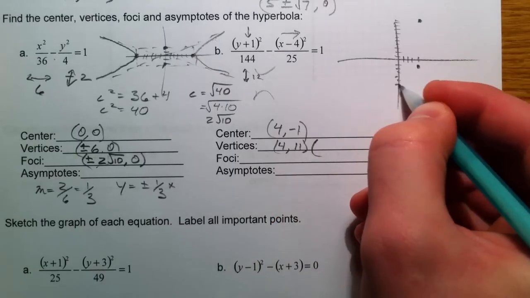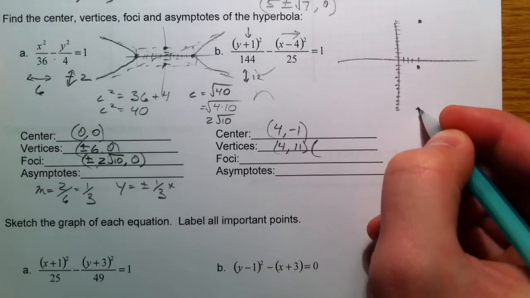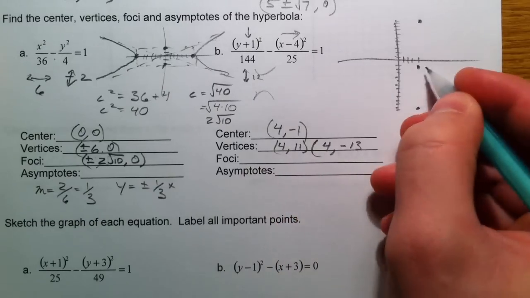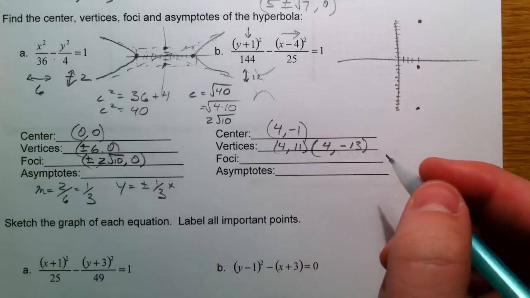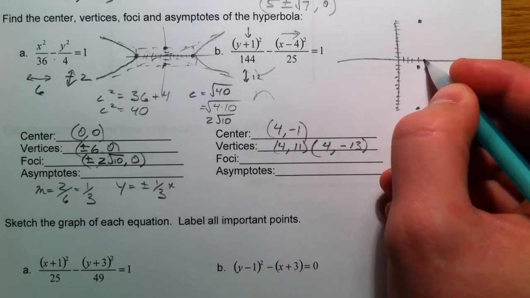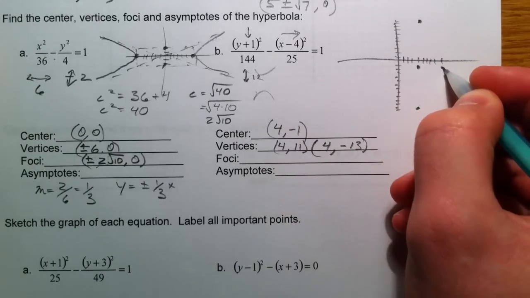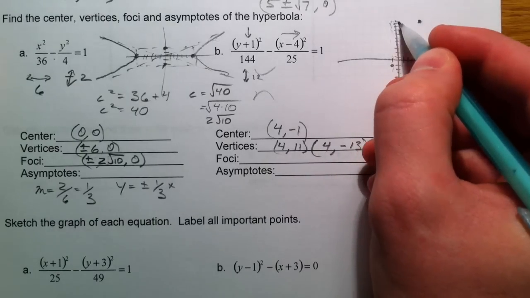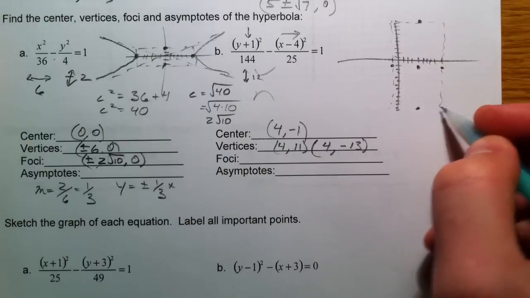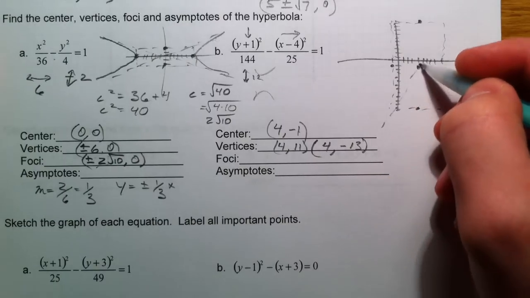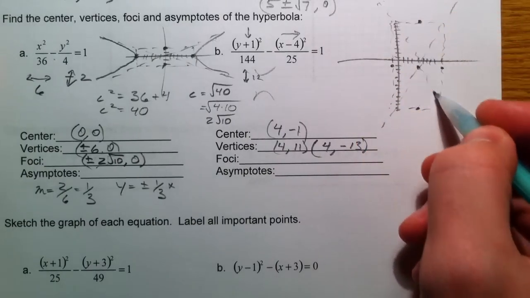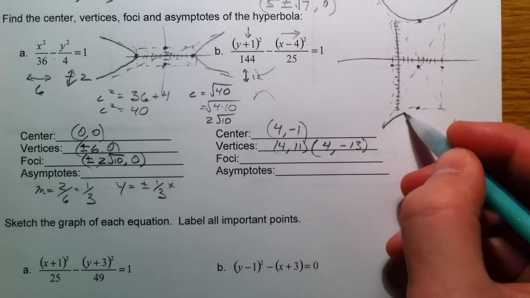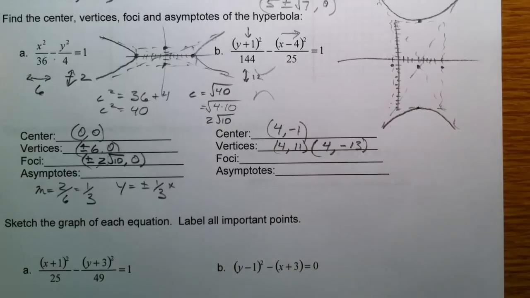And then 1, 2, 3, 4, 5, 6, 7, 8, 9, 10, 11, 12. And now we're at 4, comma negative 13, because negative 1 minus 12, negative 13. Go left and right 5. 1, 2, 3, 4, 5. And you can make your box. And because the y squared came first, it opens up and down. And that's why those were our vertices rather than the left and right.